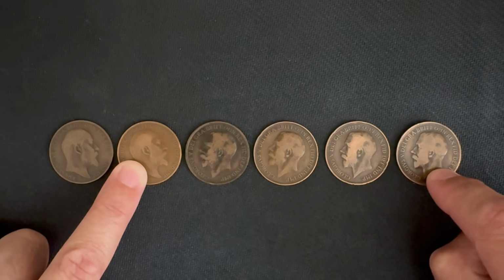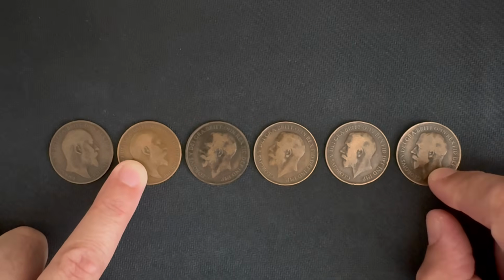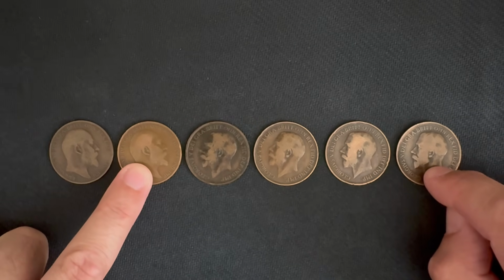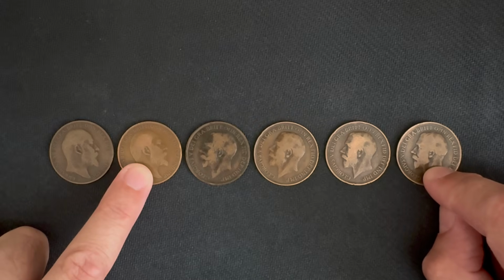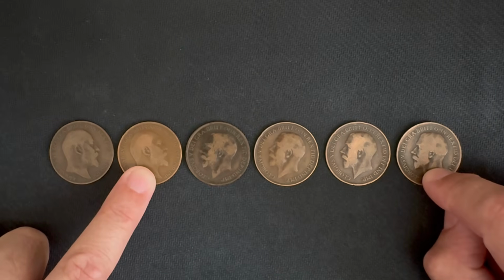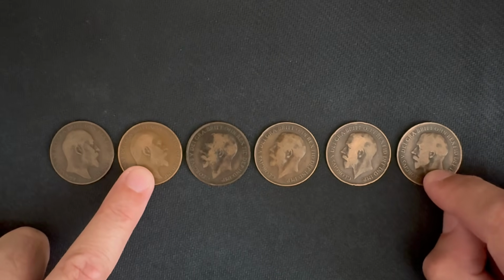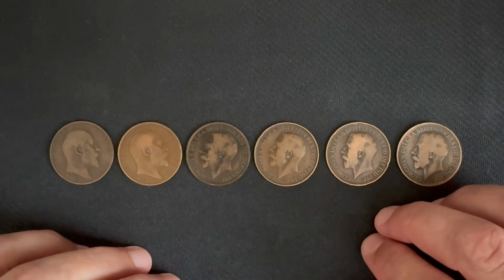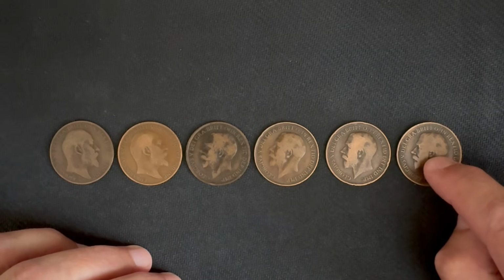His son, Edward VIII, and this is interesting, he preferred his left profile because apparently he preferred how the parting looked in his hair. And that's why he wanted to be on the coins facing left. Edward VIII, George V's son.